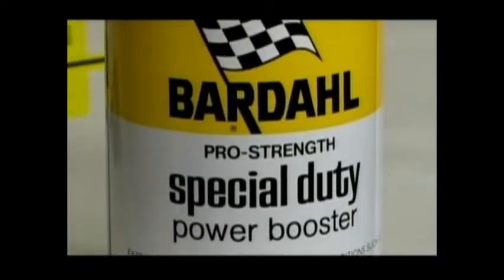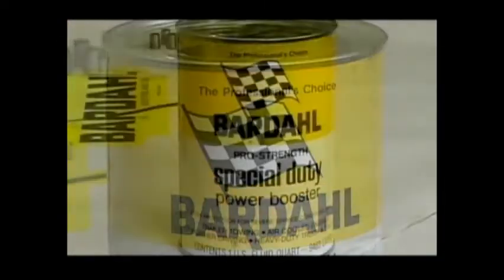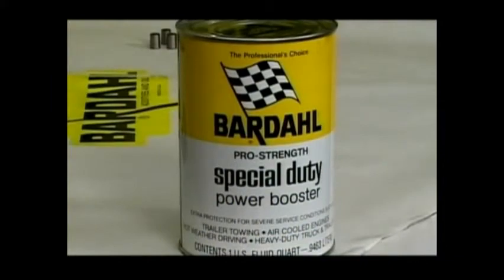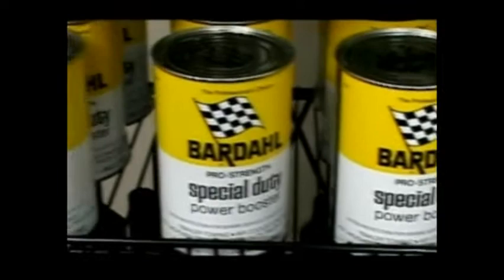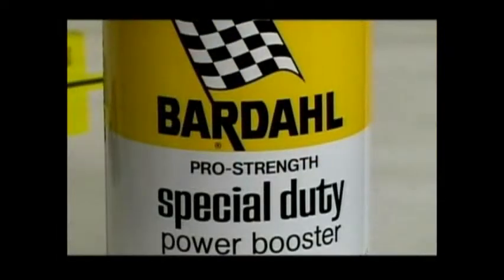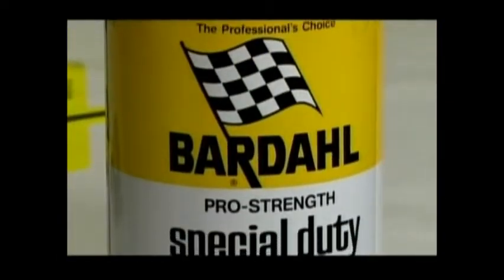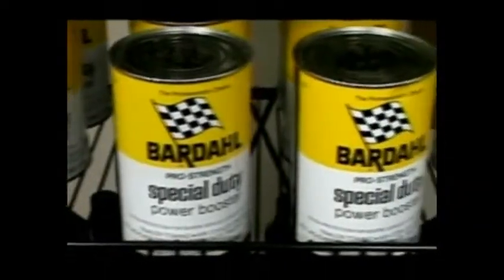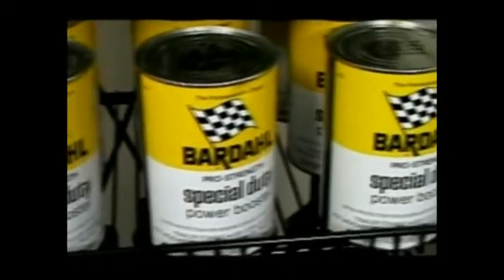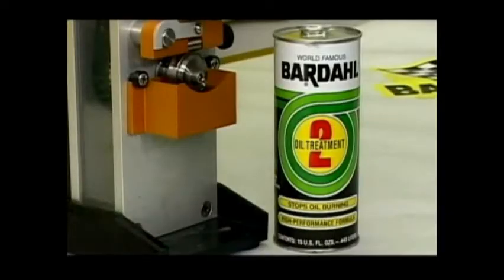We also have Bardahl Special Duty. This product improves engine operation, reduces friction and wear on moving parts, increases mileage, eliminates hydraulic camshaft noise, improves power of older engines, and protects against high oil temperature. Special Duty also has the Bardahl Polar Attraction Film. In this test, we're going to use Bardahl B2.